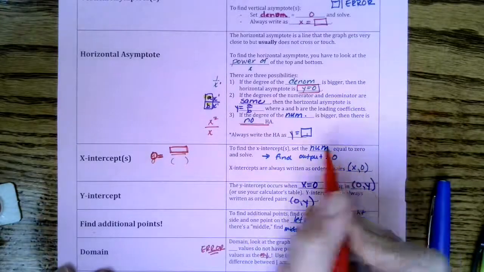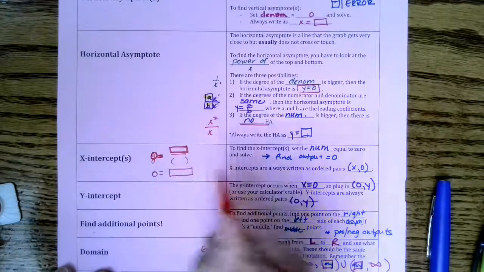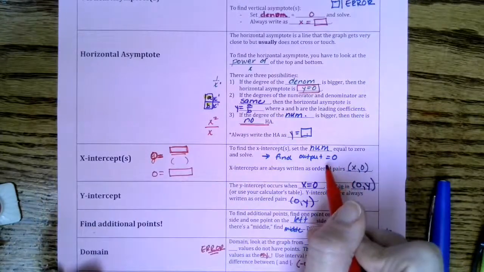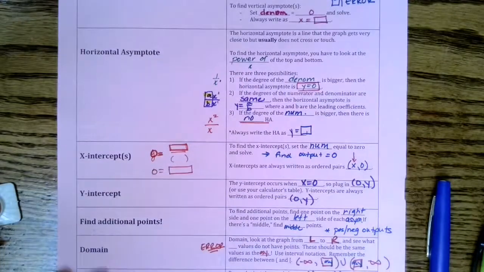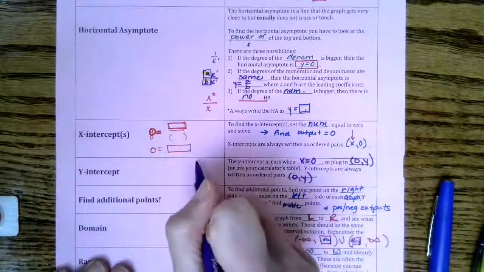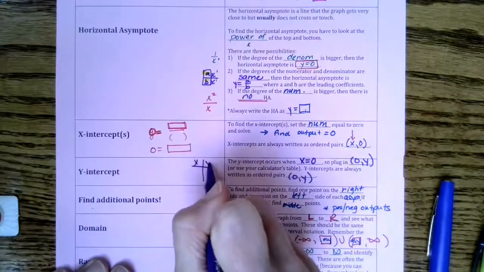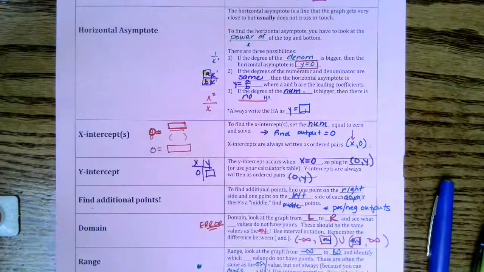So we're going to set that numerator equal to 0 and go ahead and solve. And that'll give you where we get an output equal to 0, and that's going to be where you put that x in. Your y-intercept is easiest if you find it by looking at your table of values and remember where 0 goes in, whatever that output is going to be.